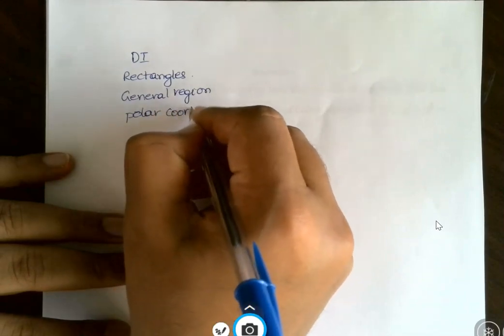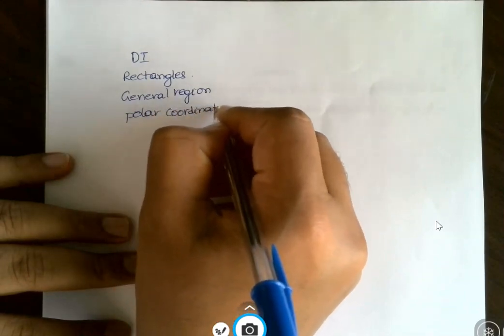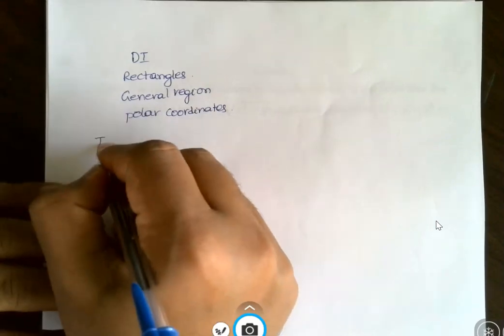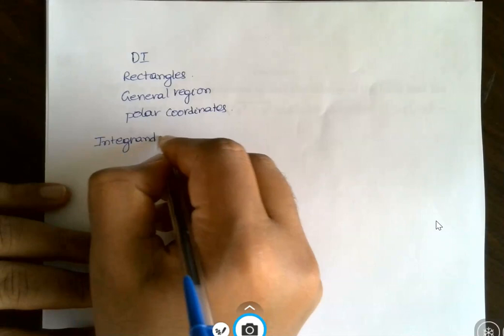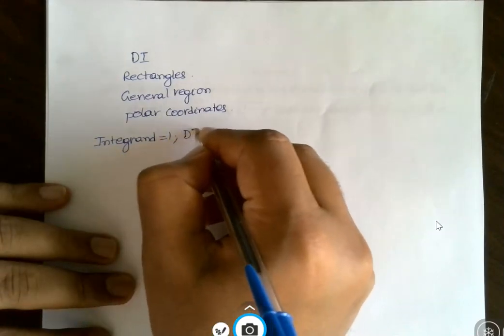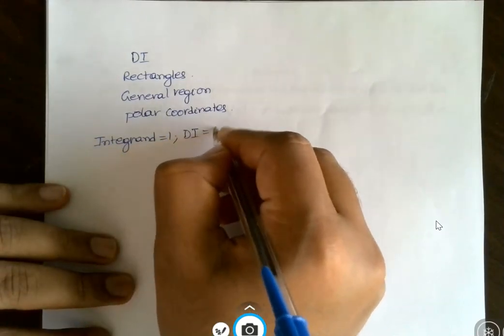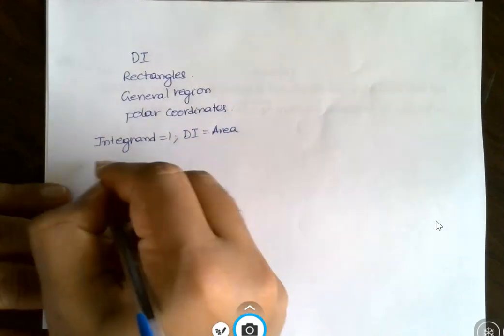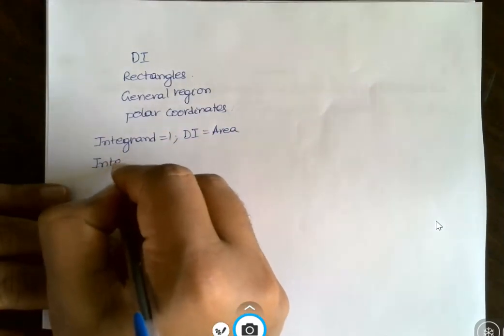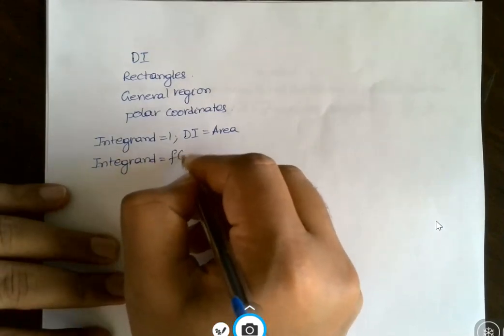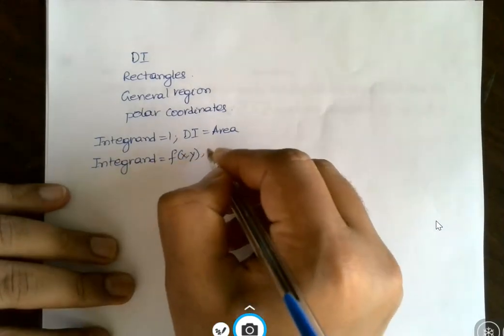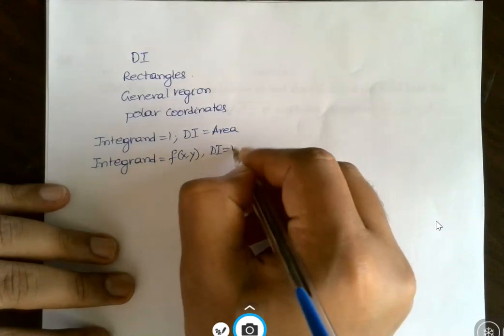Remember, if the integrand equals 1, then the double integral will give you the area. And if the integrand is a function of the variables x and y, then the double integral will give you the volume.